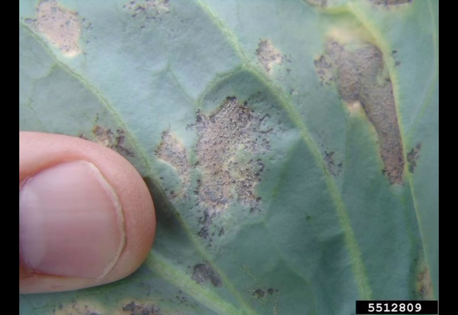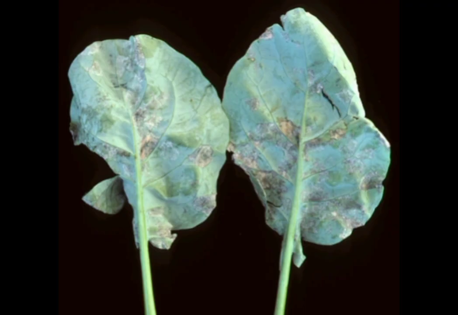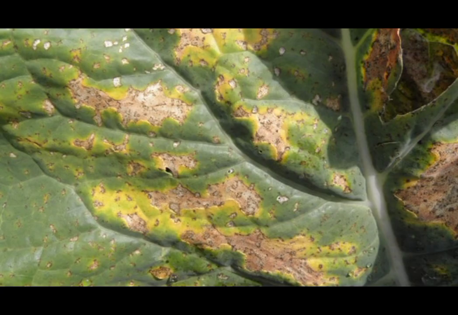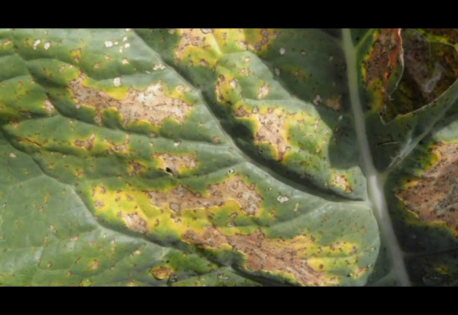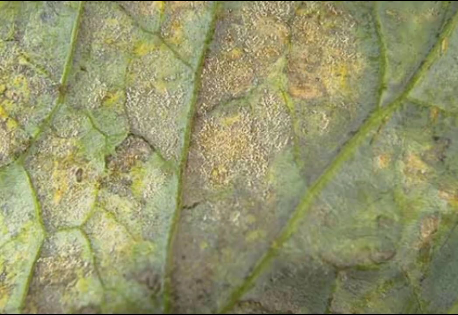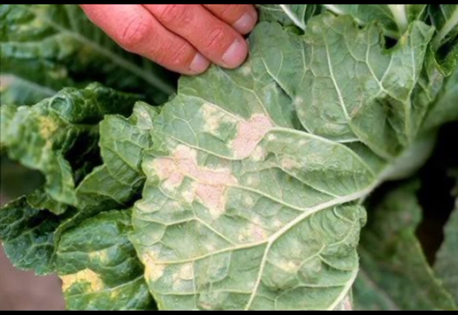Downy mildew can be introduced to a field or garden through infected seeds or transplants. If plants are not properly inspected or sanitized, they can harbor the pathogen and spread it to healthy crops. Contaminated tools and equipment. The pathogen can spread through contaminated tools, hands, or equipment. If tools are used on infected plants and then used on healthy ones without cleaning, the disease can spread easily.